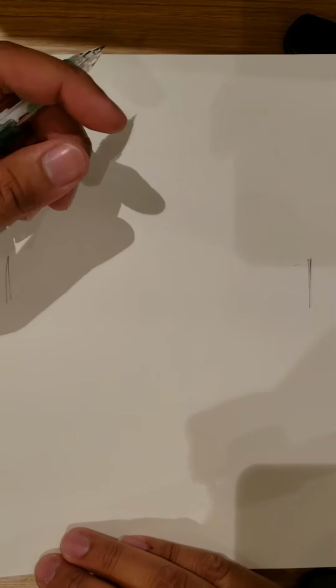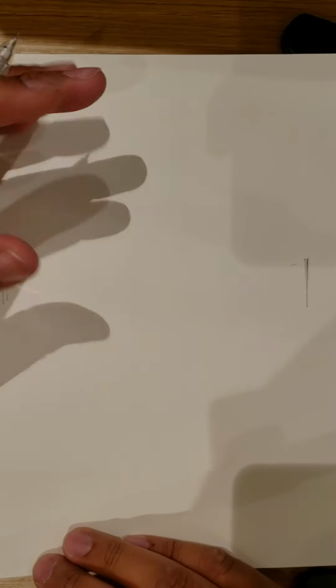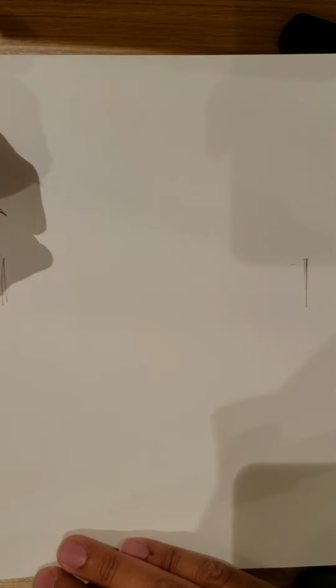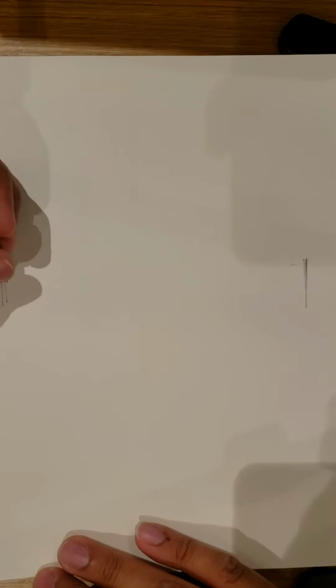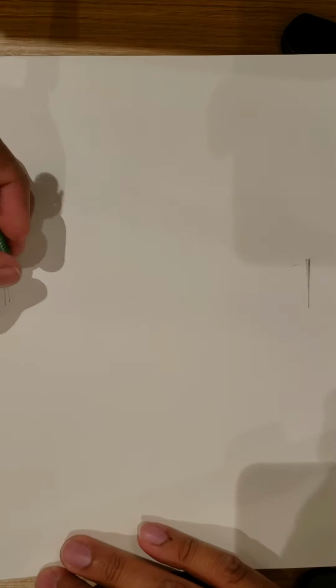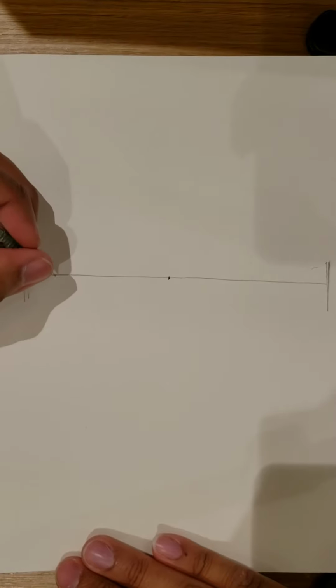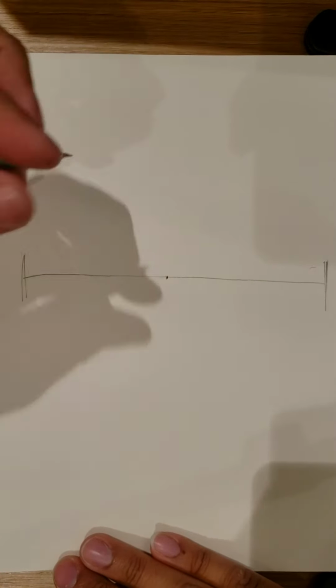All right, I'm going to show you how to do some boxes in perspective. When I'm drawing out my characters or vehicles or whatever, I'll draw this horizon line. Okay, and then I'll put a vanishing point right in the middle. You can also put them on the side, anywhere you like.